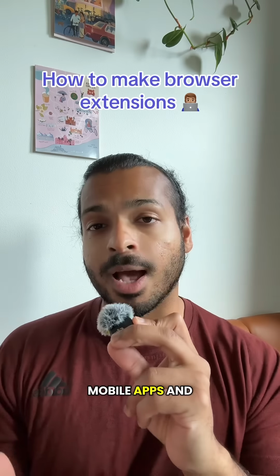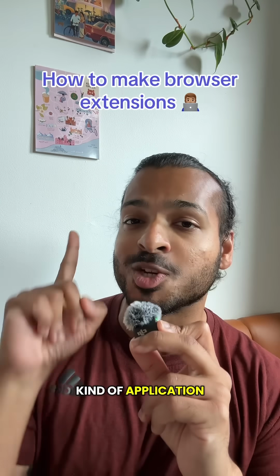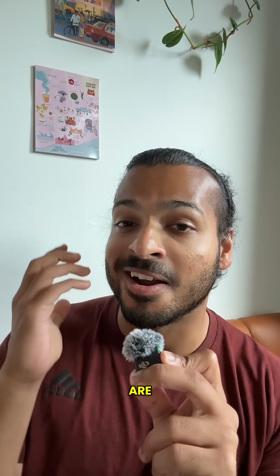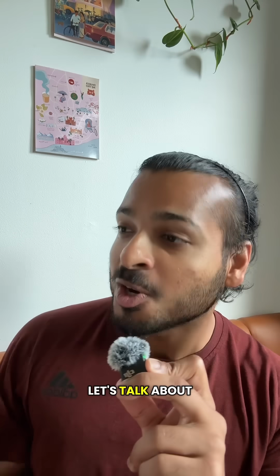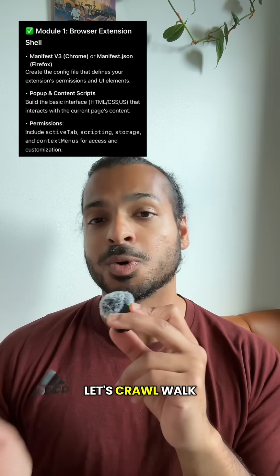Everyone's obsessed with mobile apps and web apps, but there's one kind of application that meets the user where they are: browser extensions. So let's talk about how to build them in about a minute. Let's crawl, walk, run this.